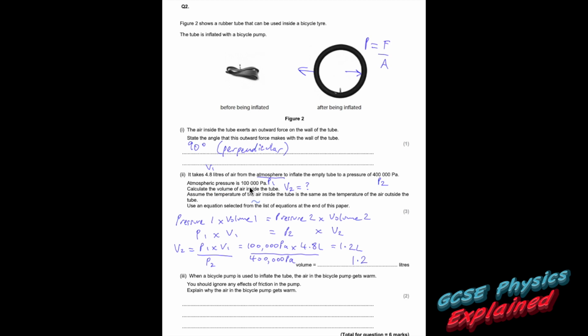Now you can see the pressure is going to get 4 times bigger, from 100,000 to 400,000. So if the pressure gets 4 times bigger, that's going to make the volume get 4 times smaller, because the more that you squash something, the smaller it gets.